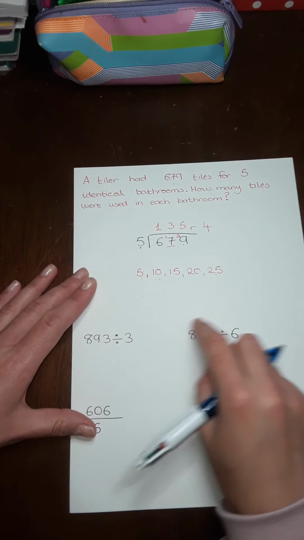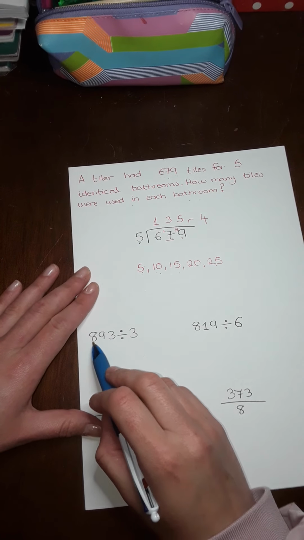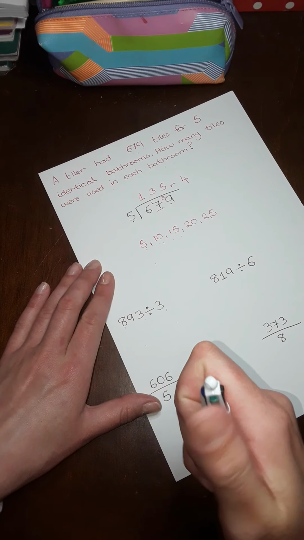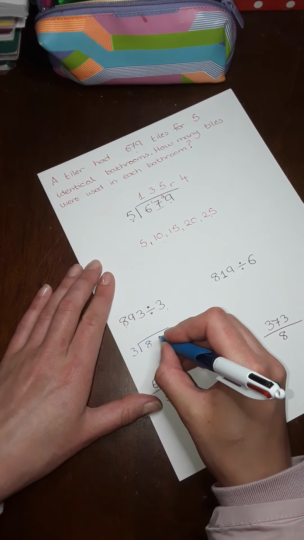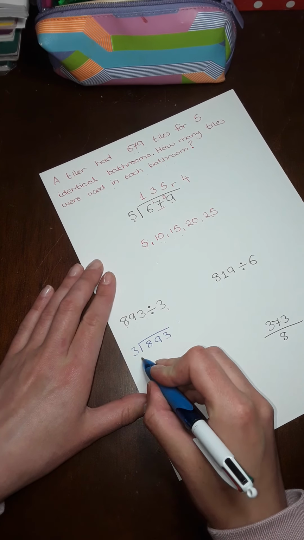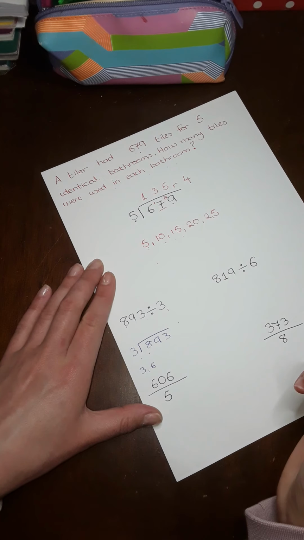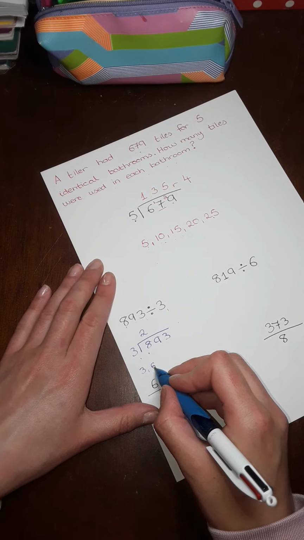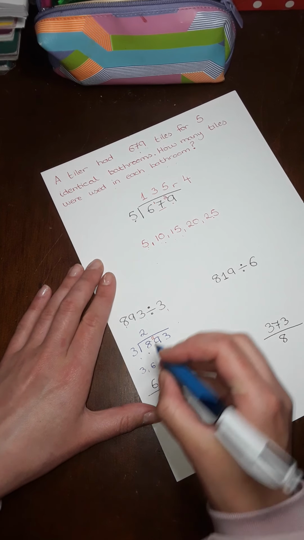Now a few more division sums involving hundreds. So my dividend, 893 divided by 3. So I'm going to make my OR shape. How many groups of 3 in 8? We'll count up 3, 6. I can't go any higher, so that's 2. When I take 6 away from 8, I am left with 2.